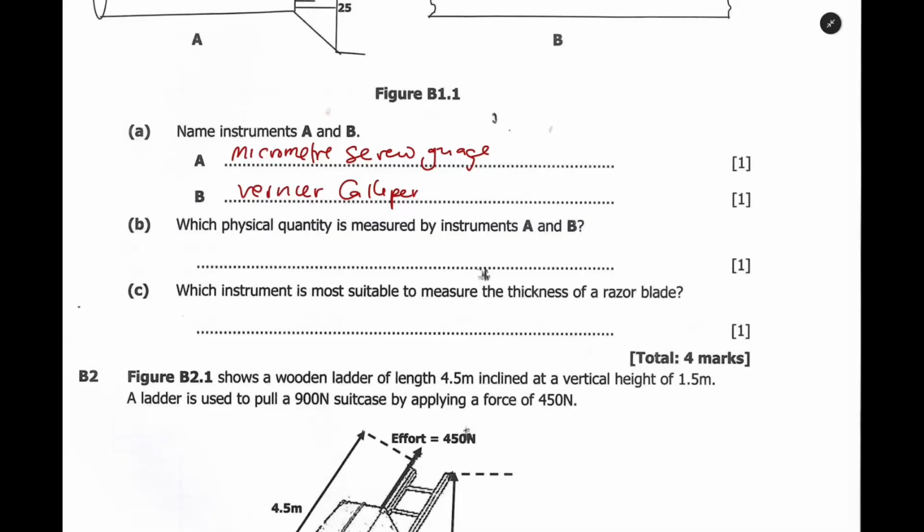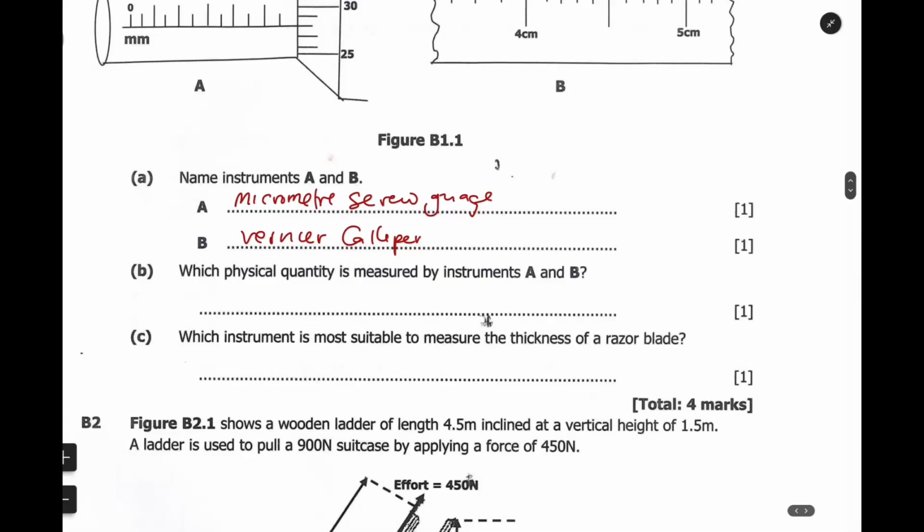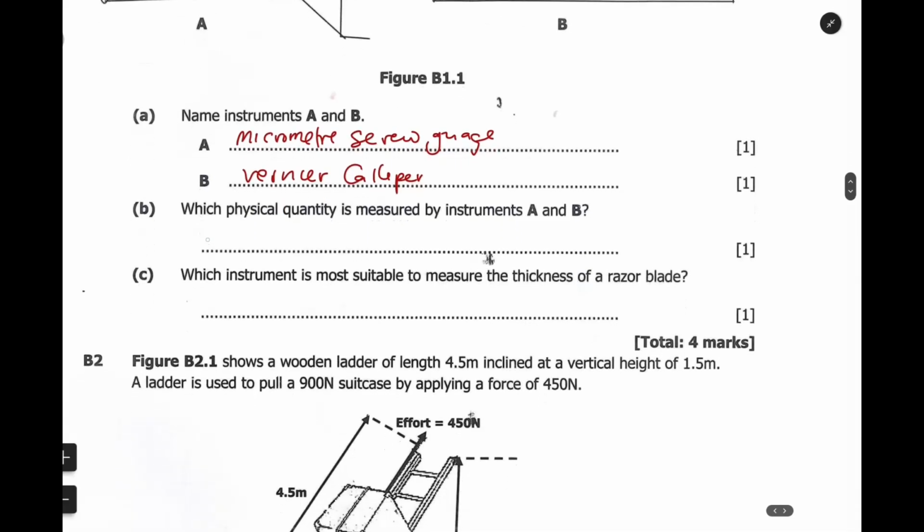What physical quantity is measured by instruments A and B? Now, listen here. They are not saying what physical quantity is measured by A, you write, by B, you write. No. What physical quantity do they commonly measure? So, you know that these measure short distances, and that is length. So, what they measure is length.